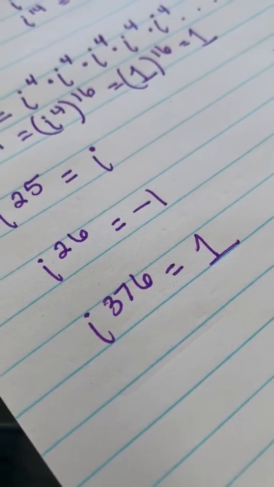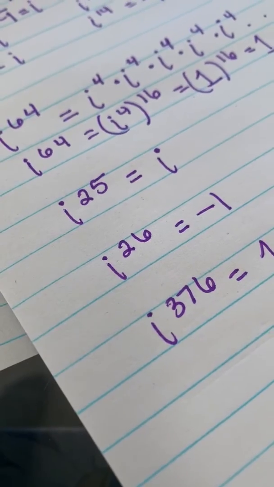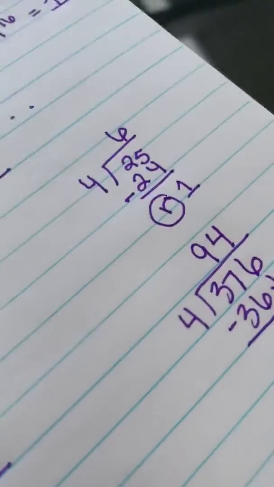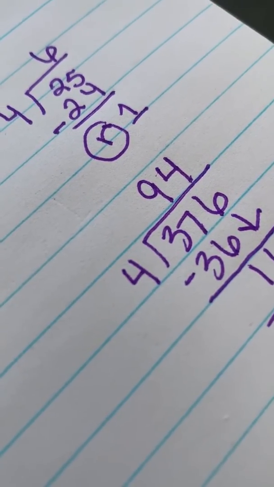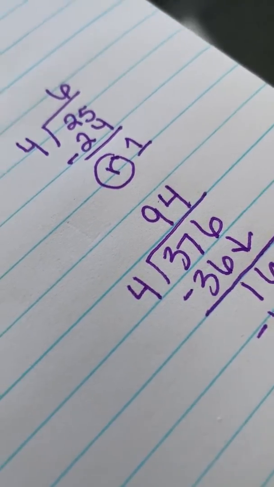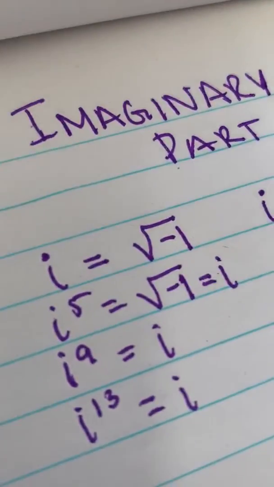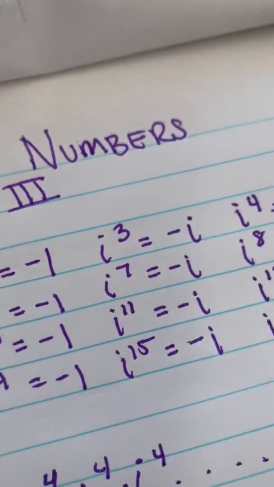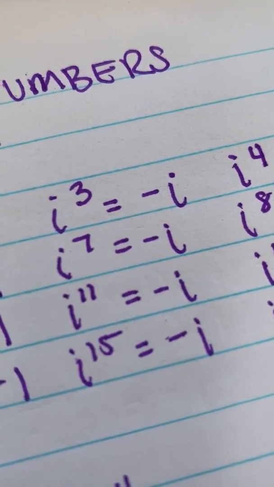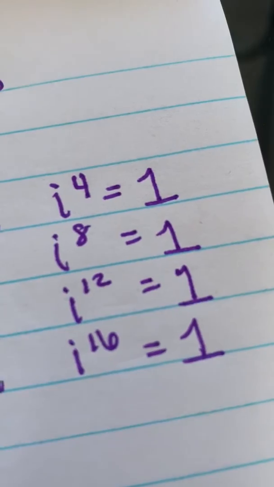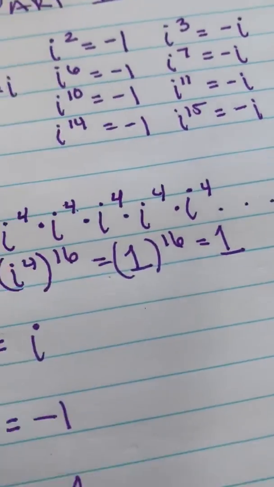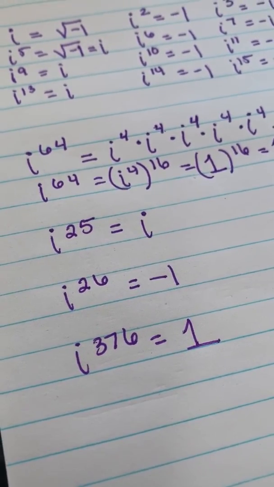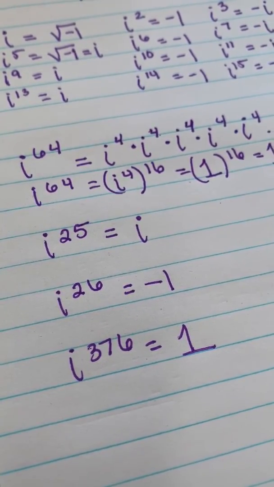Okay, so what we want to do, if you have i to a high power, a power that is a pretty big number, you want to divide that power by 4 and see what your remainder is. If your remainder is 1, it's going to be equal to i. If your remainder is 2, it's going to be equal to -1. If your remainder is 3, it's going to be equal to -i. And if your remainder is 0, your answer will be 1. Okay, so that's how we can simplify imaginary numbers that are to a really high power.